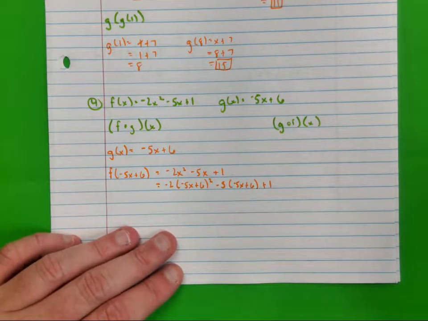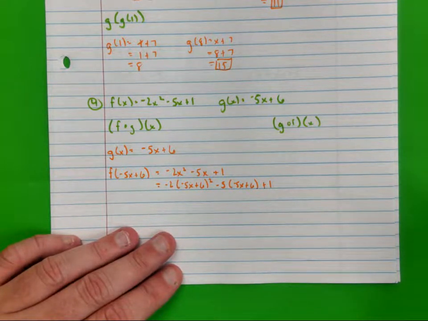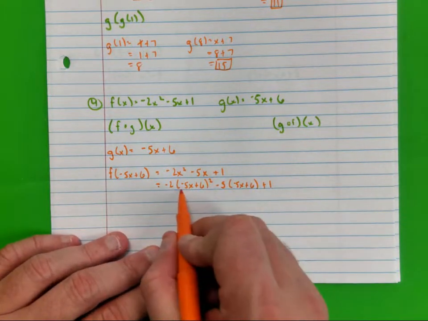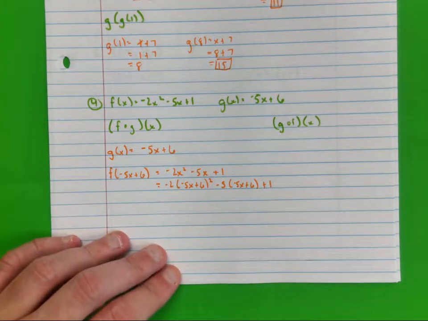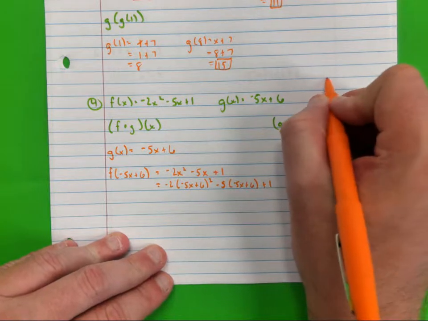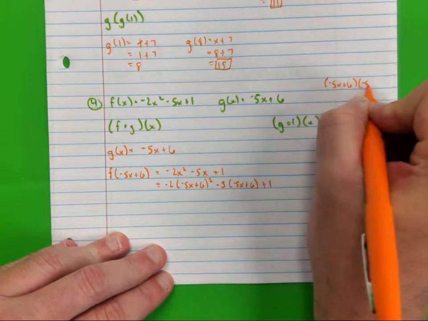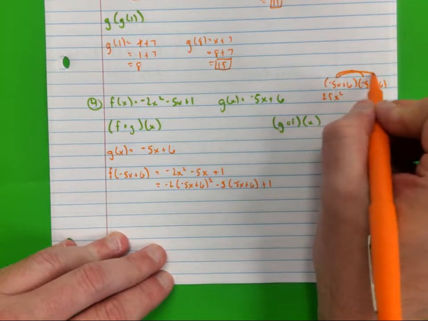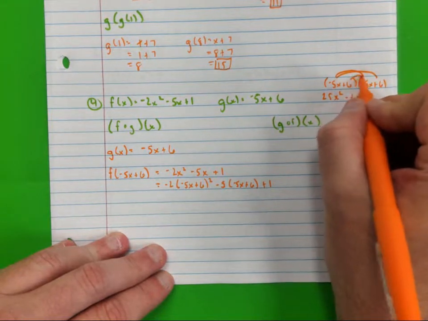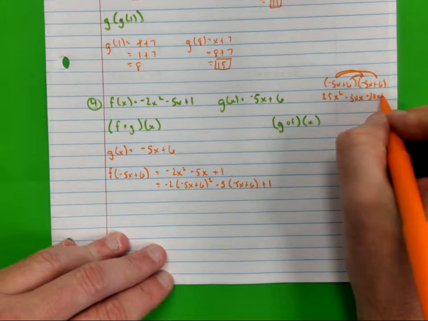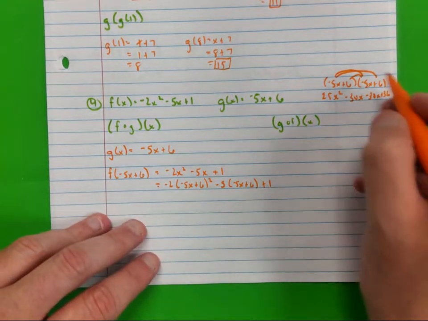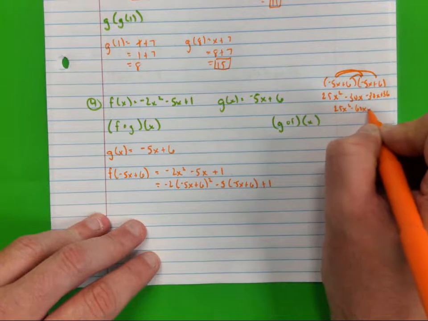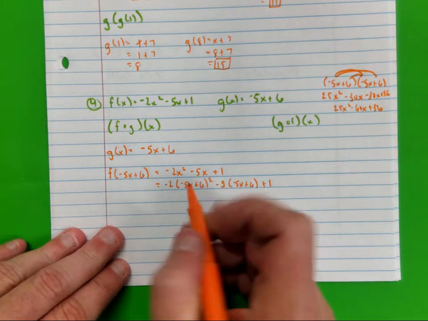Now this is where the algebra comes in. Right here, when I square negative 5x plus 6, do I need to FOIL that out? Yes. So I'm going to come up here and FOIL out negative 5x plus 6. 25x squared minus 30x minus 30x plus 36. It gives me 25x squared minus 60x plus 36. So I'm going to take that and plug it back in for this part right here.